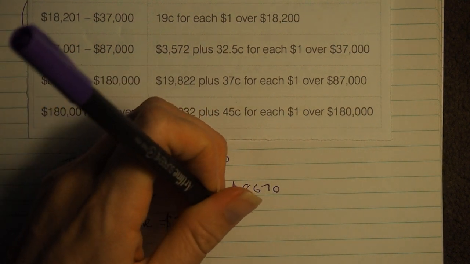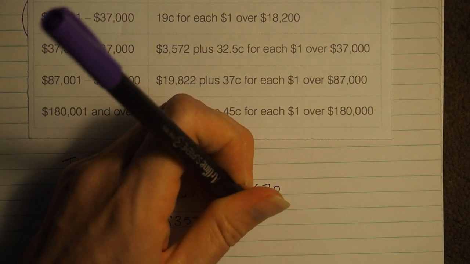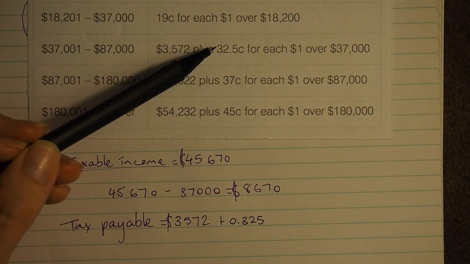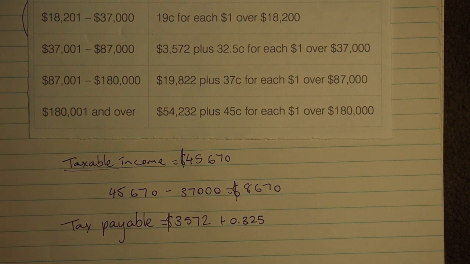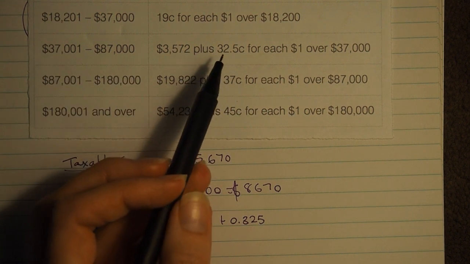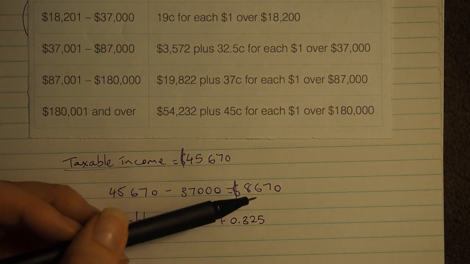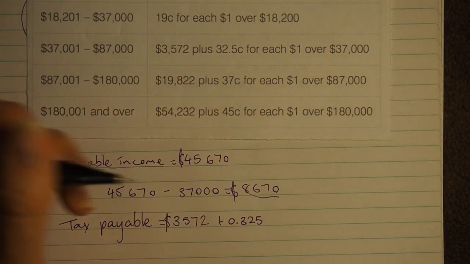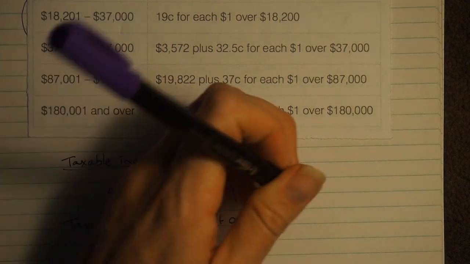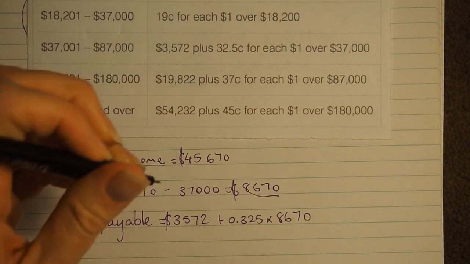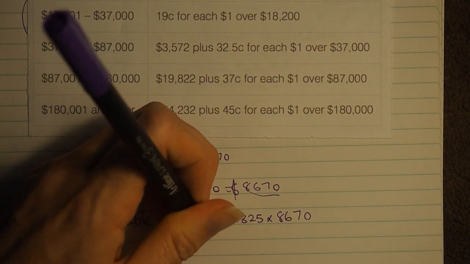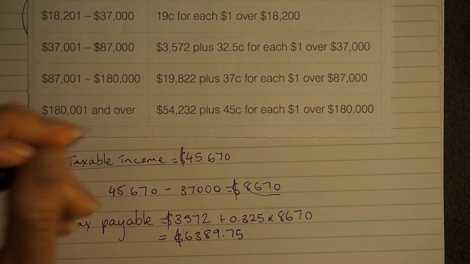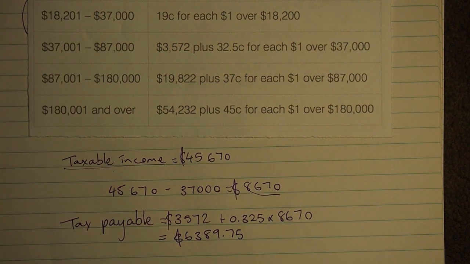So of course that becomes 0.325. If you're not sure, you just divide 32.5 by 100 and that gives you 32.5 cents in dollars. Okay, so 32.5 cents for every dollar over 37,000. We just worked out that there was 8,670 of those. So we multiply by 8,670 and that gives us $6,389.75. So the tax that person owes is $6,389.75.